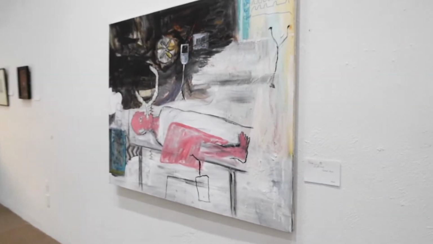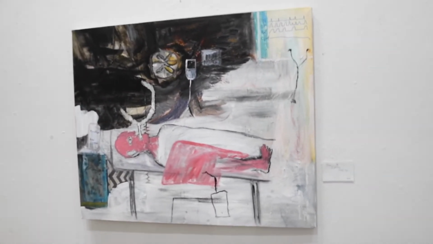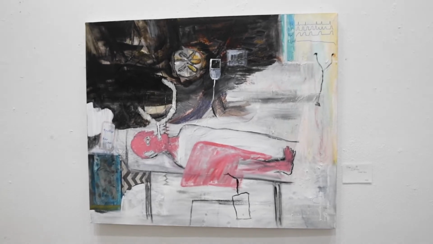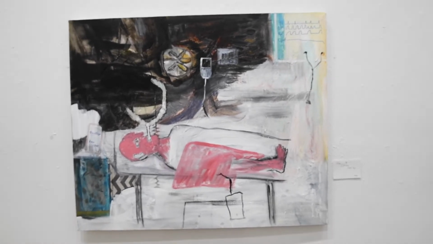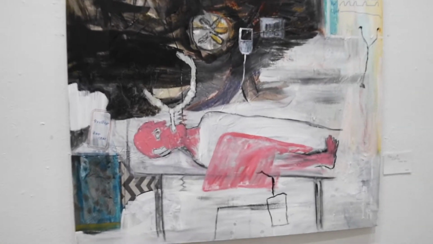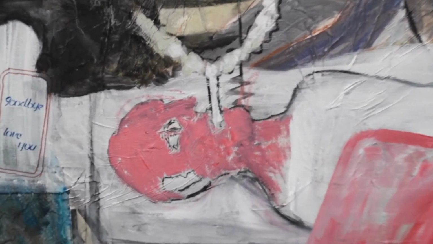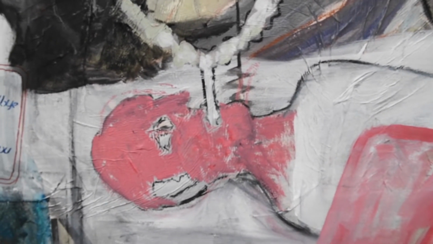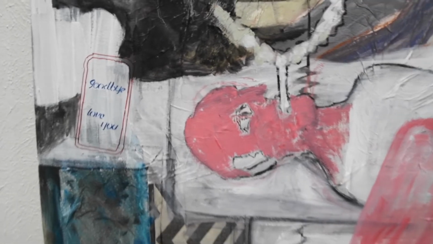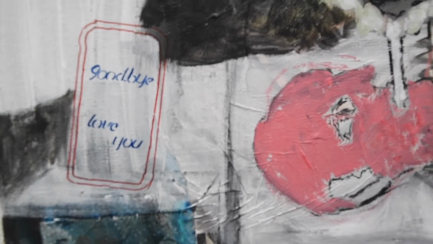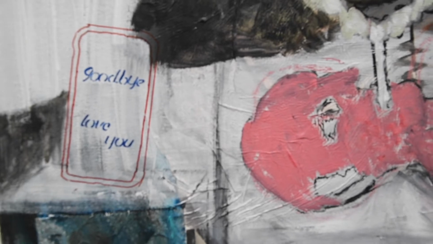I next take you to this painting, and with the painting into the intensive care unit, you see a patient. He is ventilated. You can see the ventilator tubing sticking up, and there's an infusion bottle, and on the nightstand is an iPhone. It shows you the title of the painting, which is The iPhone Goodbye.